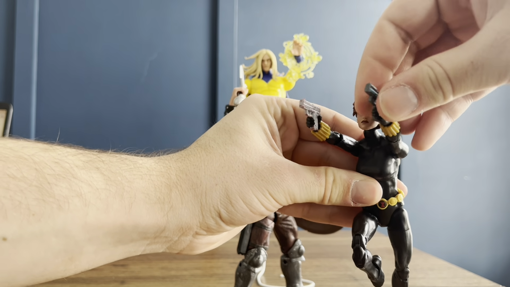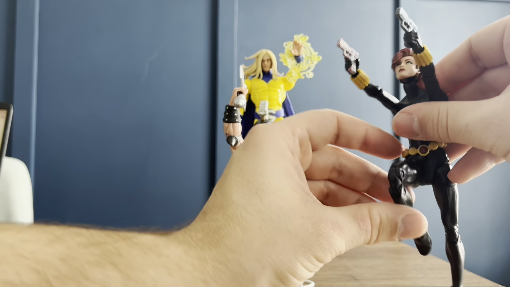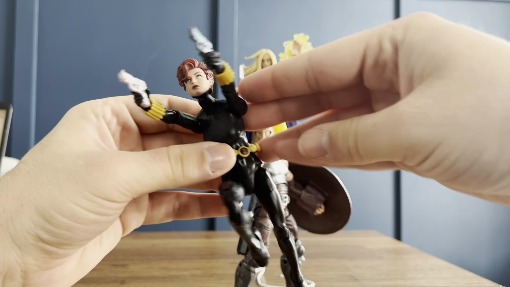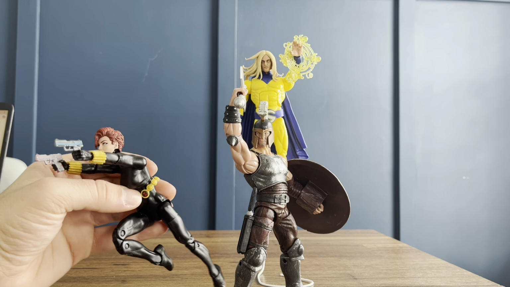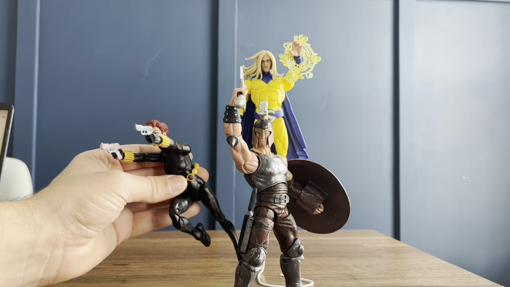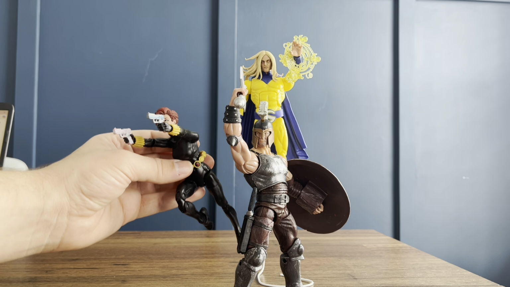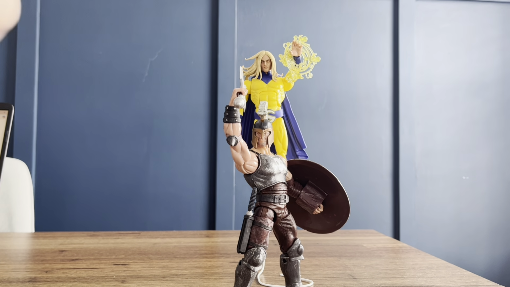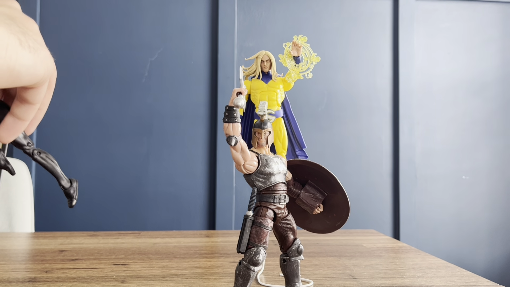I guess that works like that. To the left of Ares. Now, my initial thoughts are to have her like that. This might not be correct.